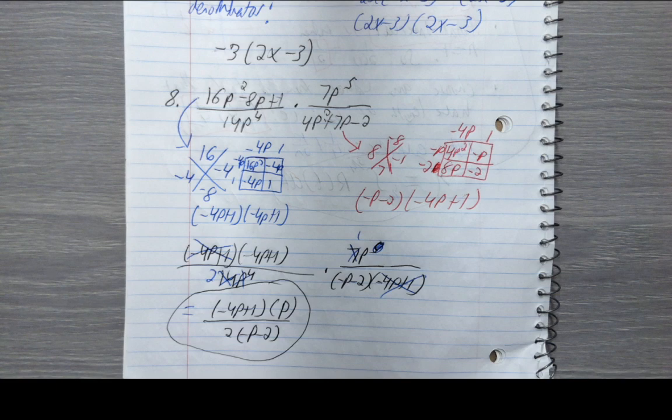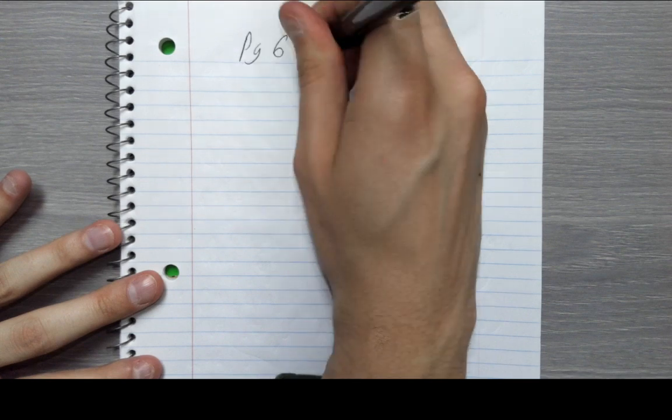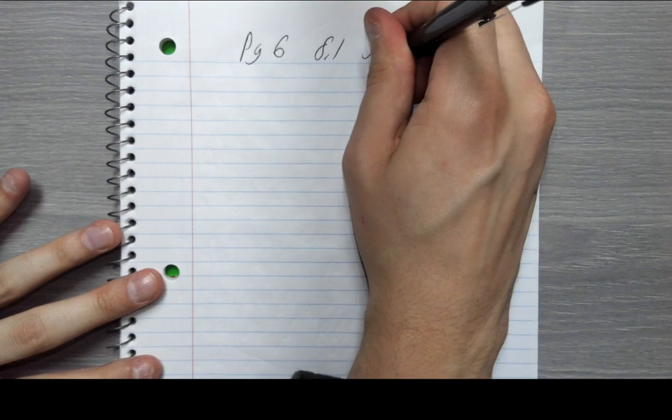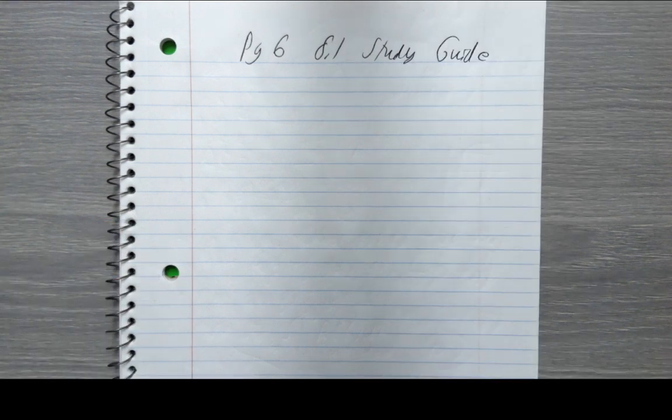So what I want to do is the next page. Oh, man. Give me a second. I got to reload it. So, Jared, this is going to be page 6. This will answer Jared's question.